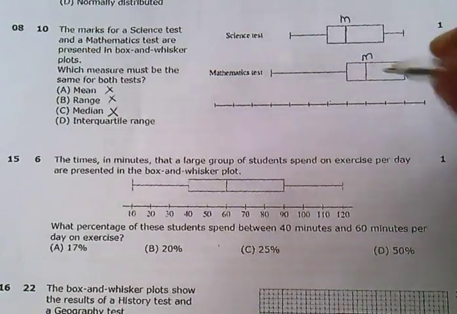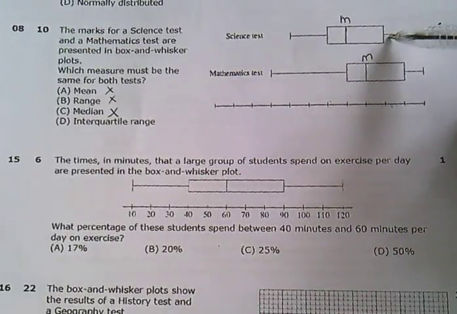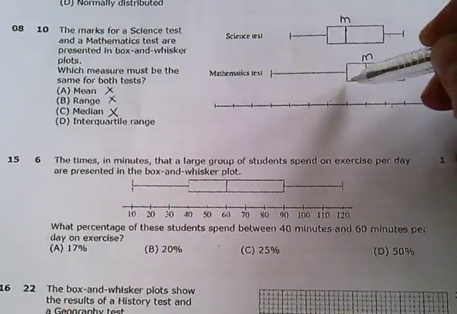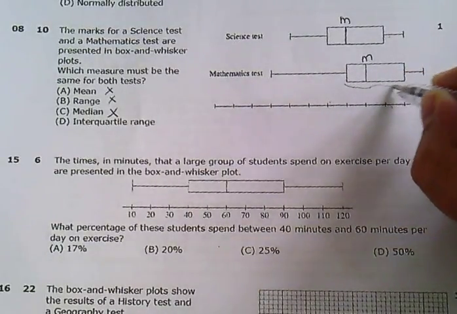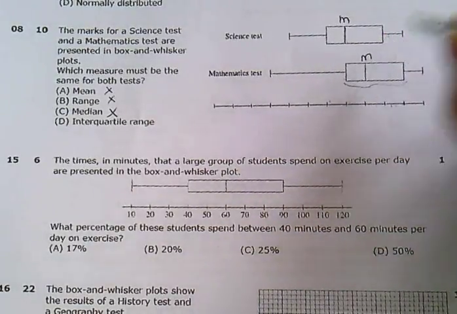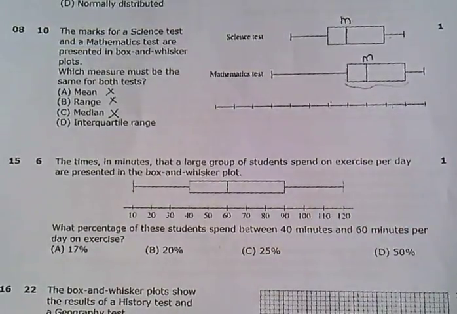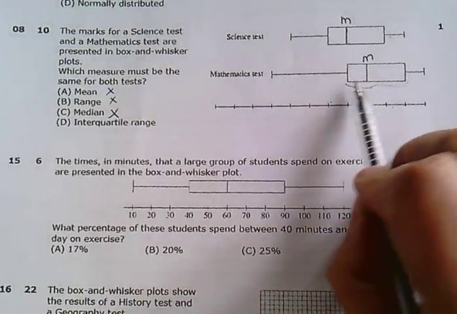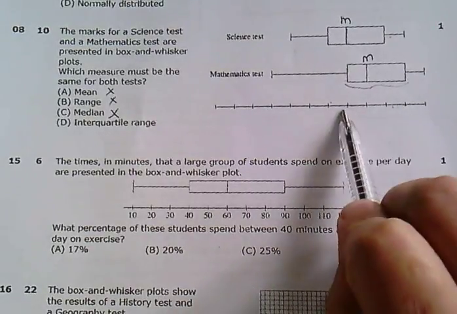I know we don't have numbers, but let's pretend each one of these is 1. 1, 2, 3 looks like the interquartile range for science, or 3 sections. And the interquartile range for maths is how many sections? That's 3 sections. Do you see? And that's 3 sections. 3 sections on the scale. You can get your ruler out and measure them. If you get your ruler out and measure them, you will find that that and that are the same length, which is equivalent to 3 sections.